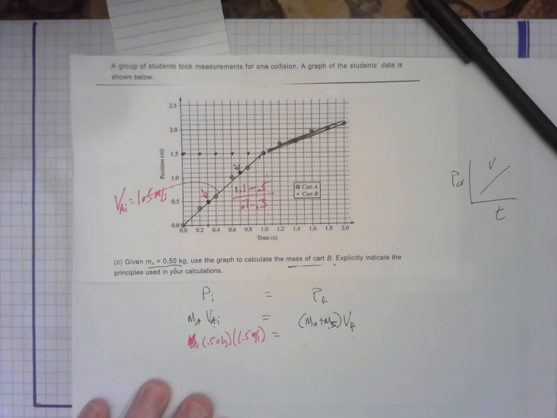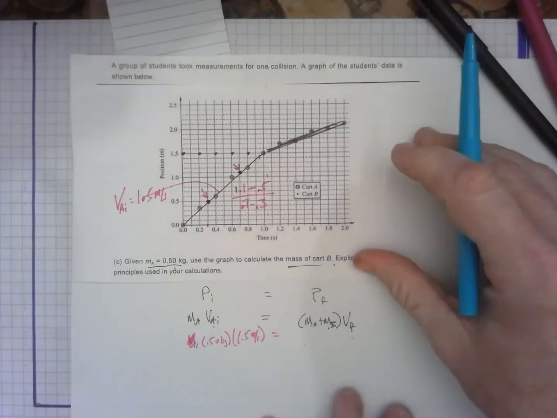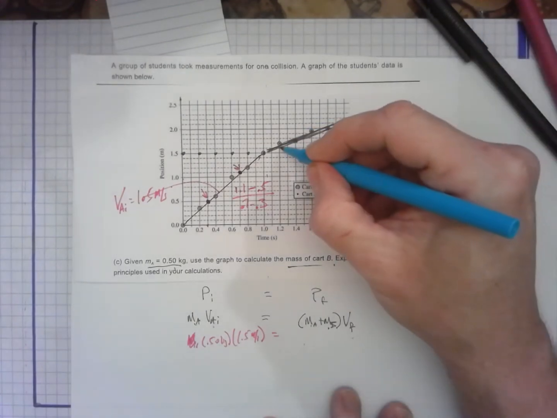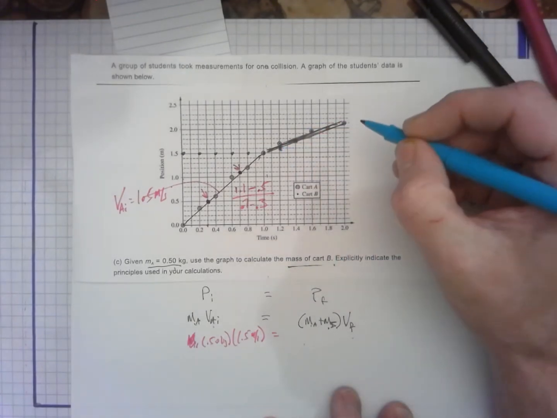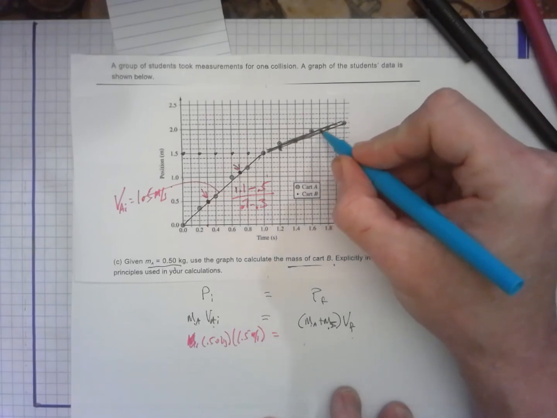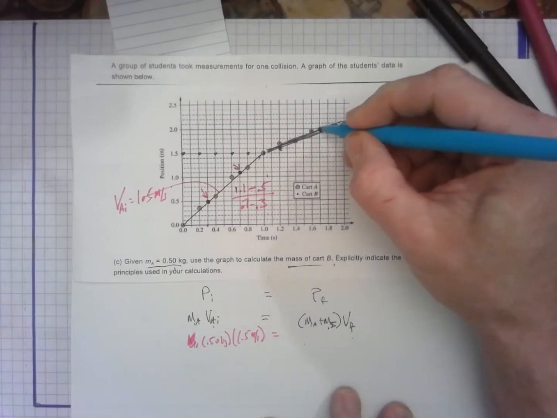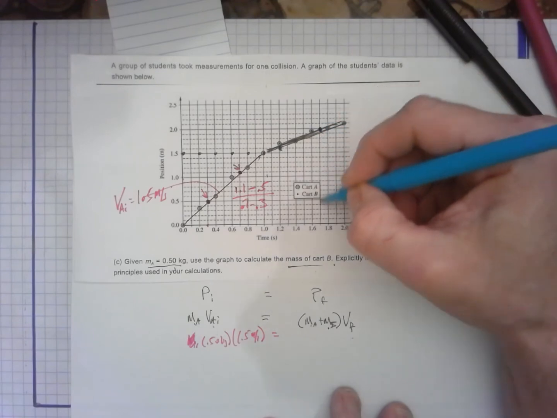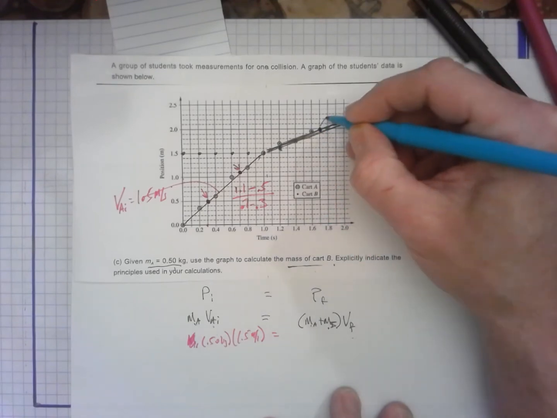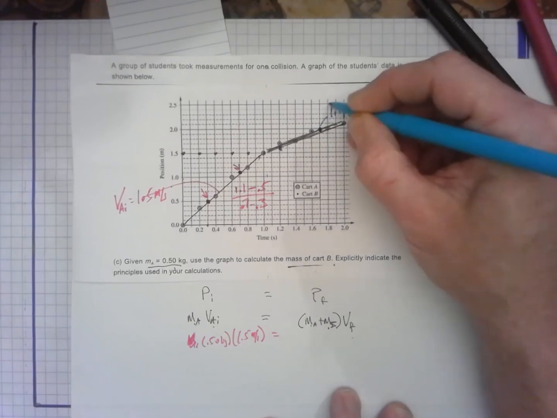On the other side, in light blue, we have to find the slope of this messy line. I'm going to use, say, this point and this point. And we'll see how it goes. So this point here is the point 1.7 comma 2.